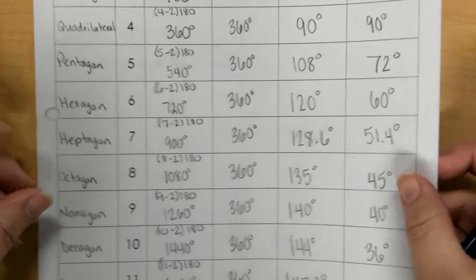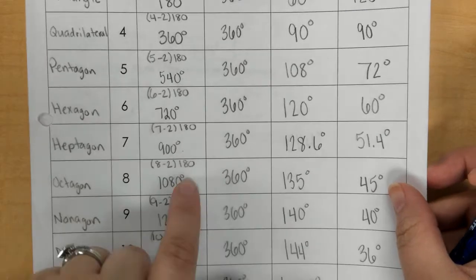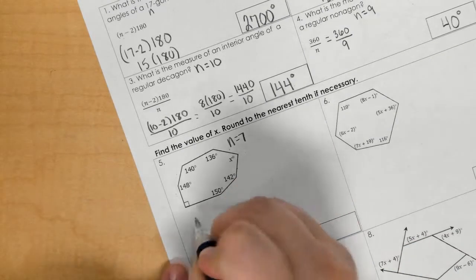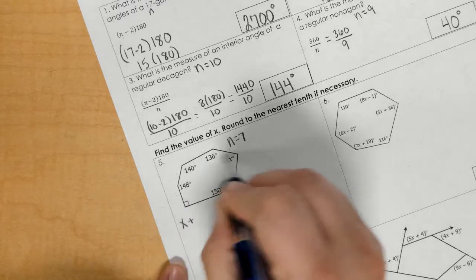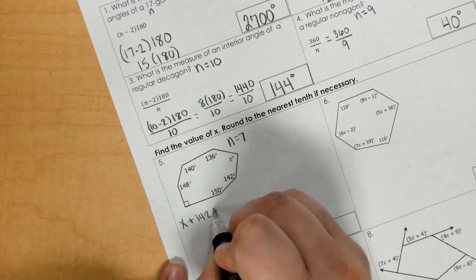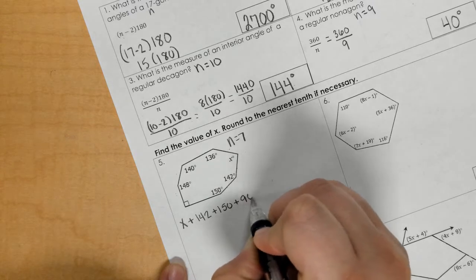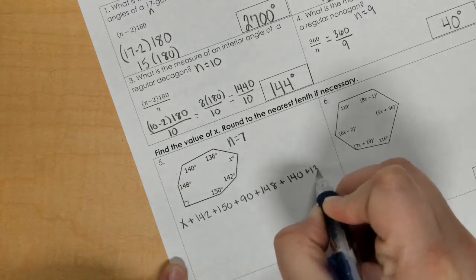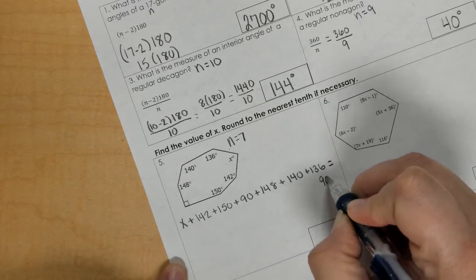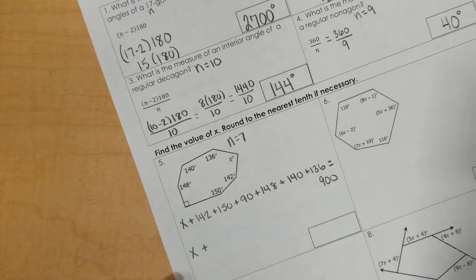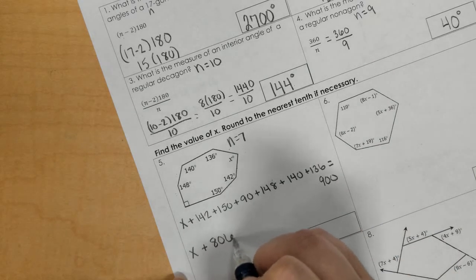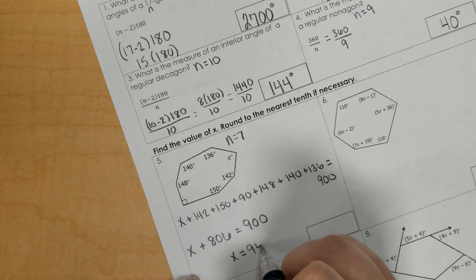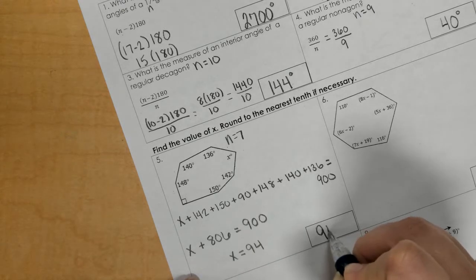Also, your chart that you filled out said that a 7-sided figure has 900 degrees total in it. So we already know that it's 900 degrees, and it's a matter of taking all of these angles and adding them together. That would equal 900. If I add all of those together, we get 806. If I subtract 806 from 900, we get 94. So the measure of angle X is 94 degrees.